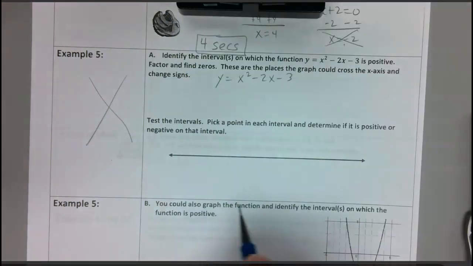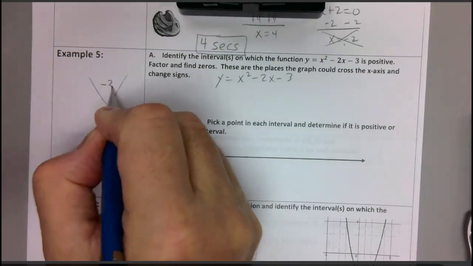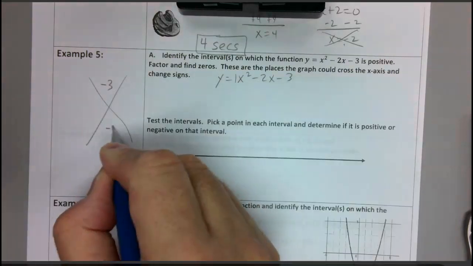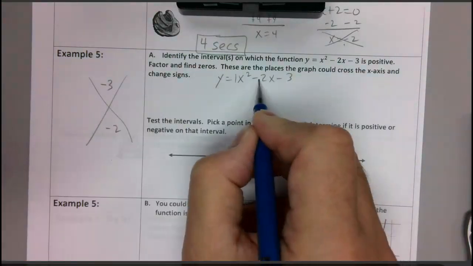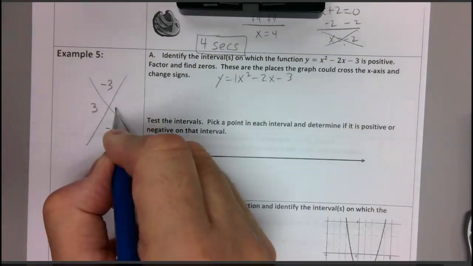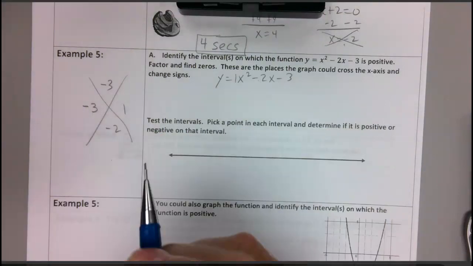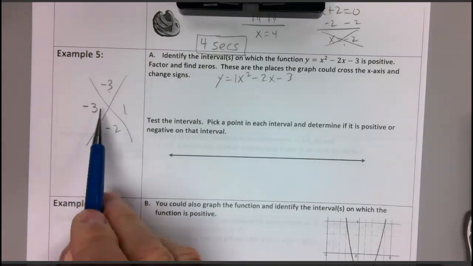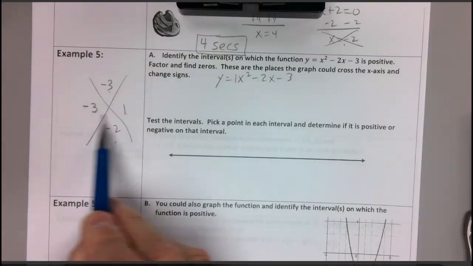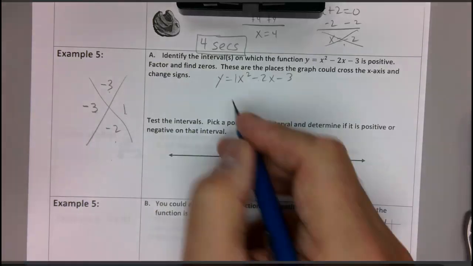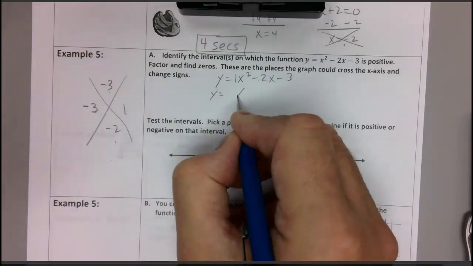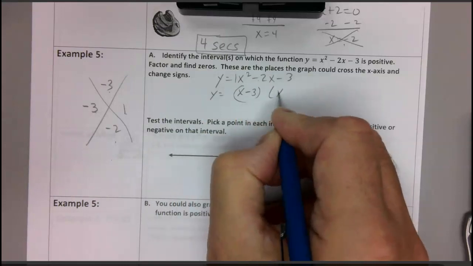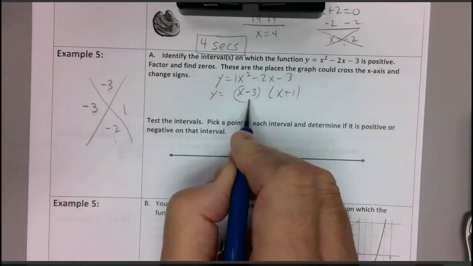So, negative 3, 1 times negative 3. So it's going to be factors of 3 that subtract to give me negative 2, which would be negative 3 and 1. Let's check it. Does this times this give me that? Yep. Does this and this give me negative 2 when I add them together? Yes. So I factor it to be x minus 3 times x plus 1.